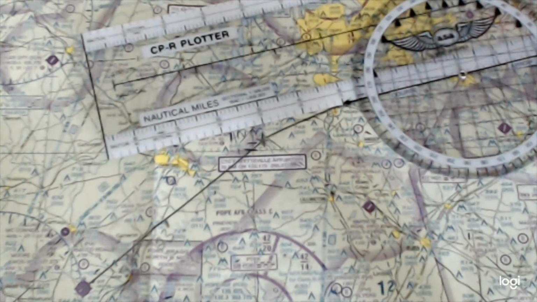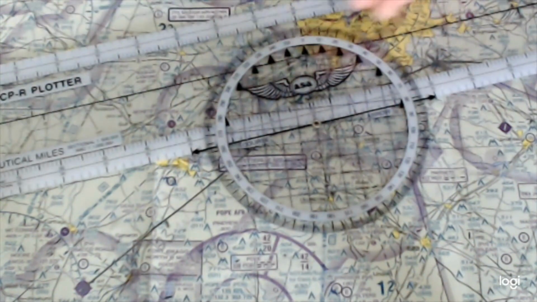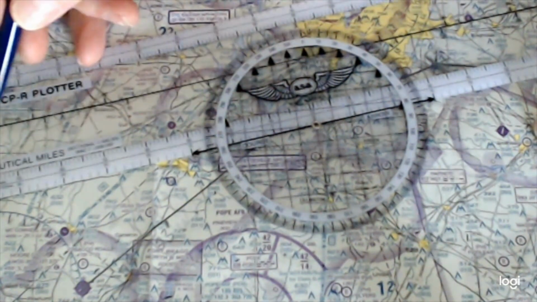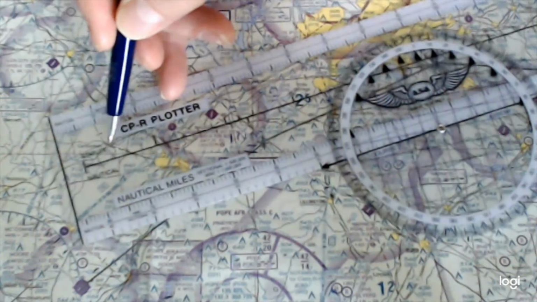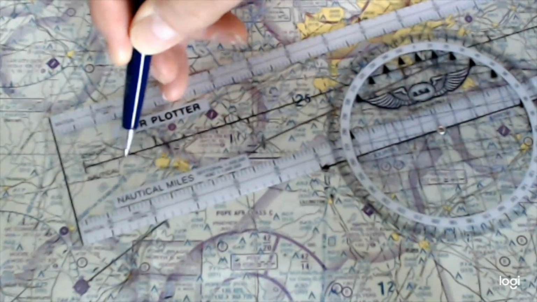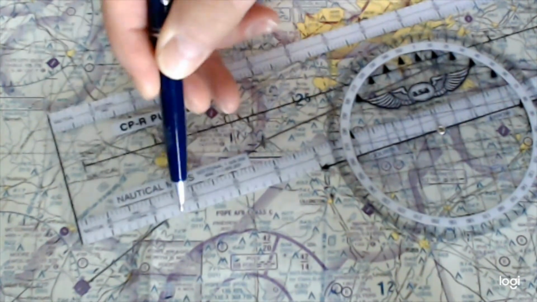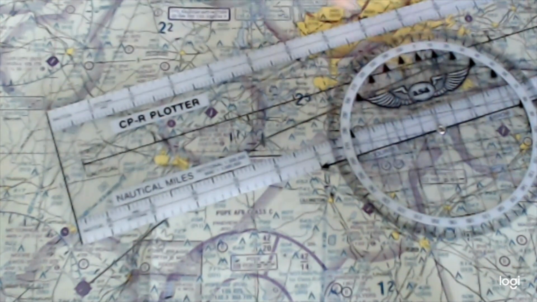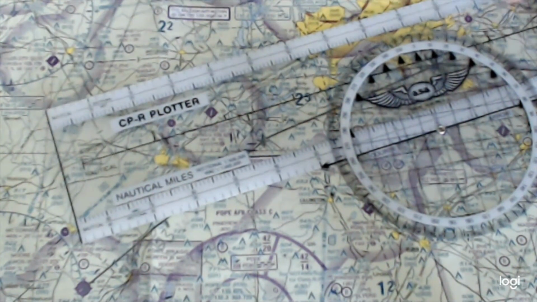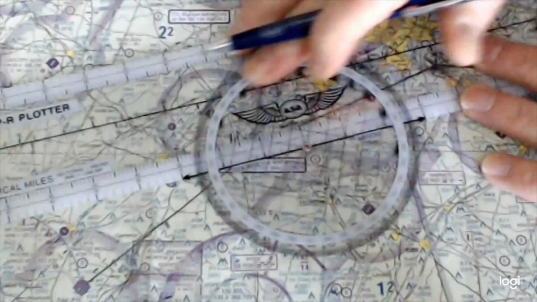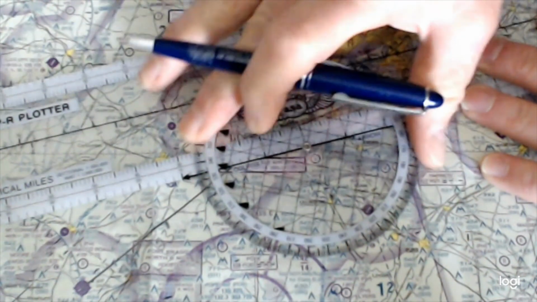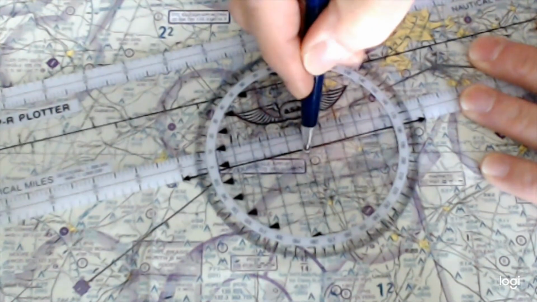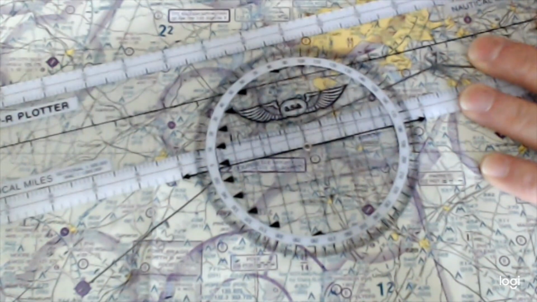And basically, it's got a ruler on it, and it is laid out in both statute miles and nautical miles on both edges. You can see parallel lines going through the entire ruler section. Then you have the heading wheel here and a grommet right here in the middle. This grommet here is very, very important to figure out your headings, and I'll show you that in a couple minutes.